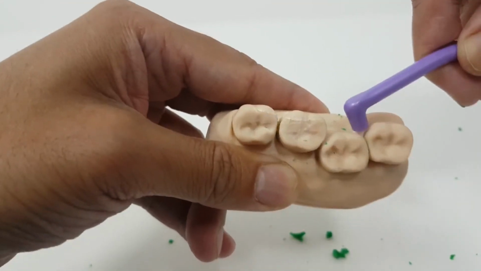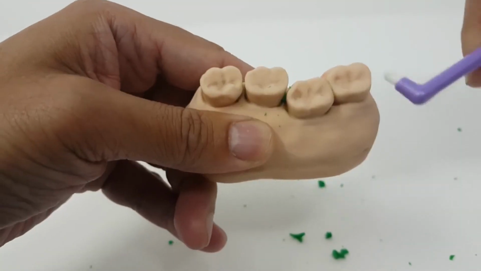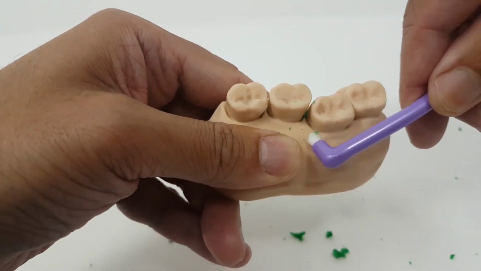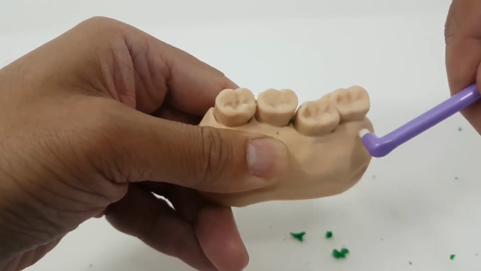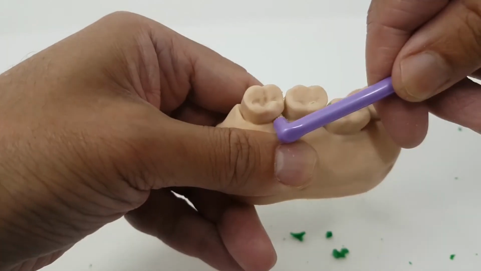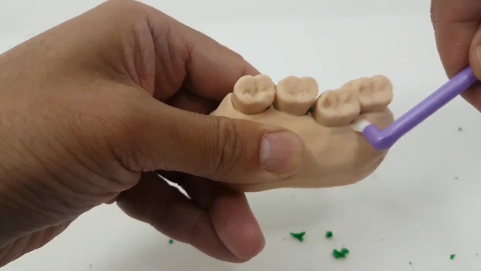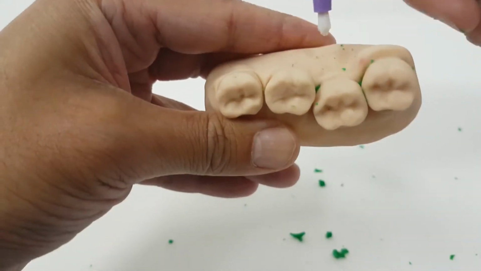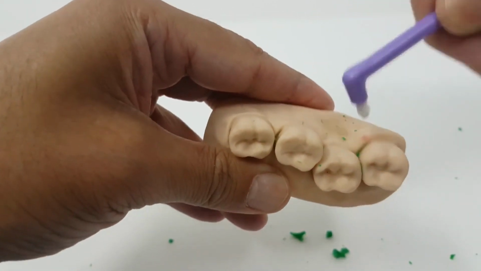And you're working on the outside, and you're working on the inside. There we are.